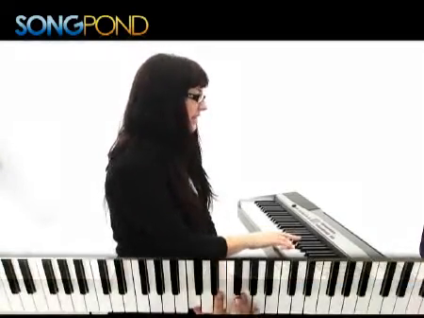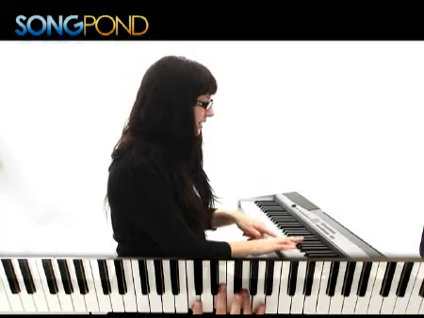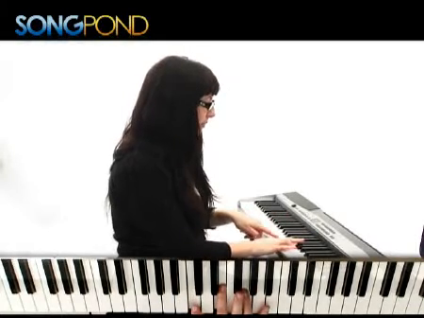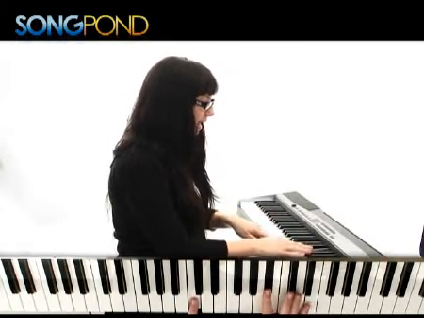The next 7th chord we're going to learn is the dominant chord. The dominant chord is when a minor 7th interval is added to a major chord. So there's our major chord, and then we're adding an interval of a minor 7th from the root, which is B flat. So that's a dominant 7th chord there.